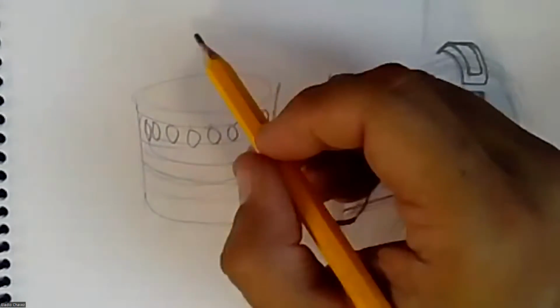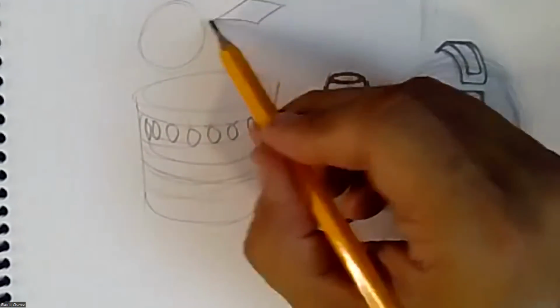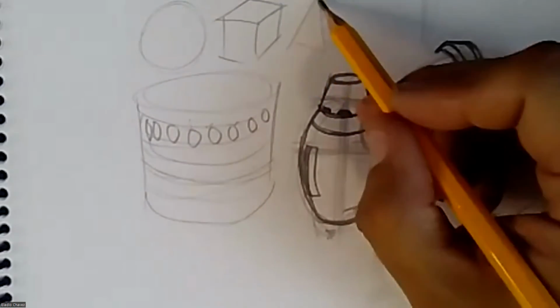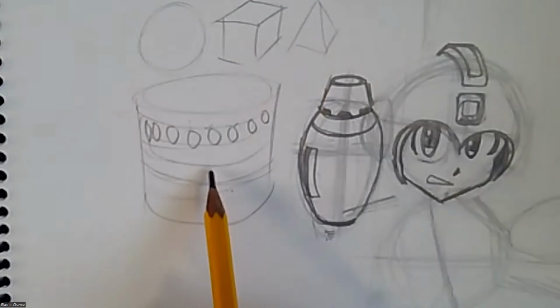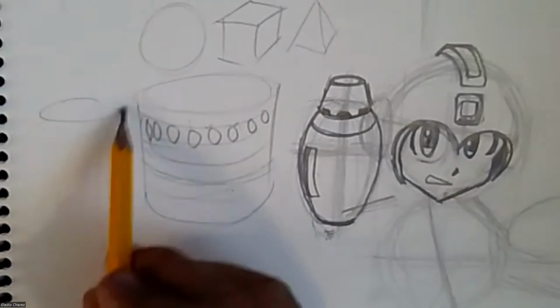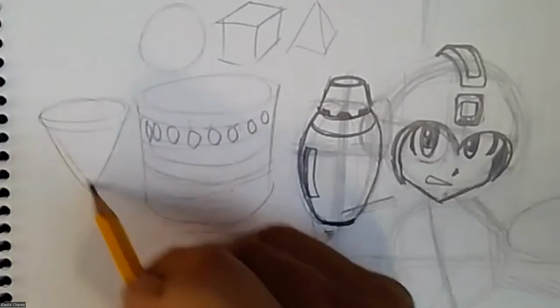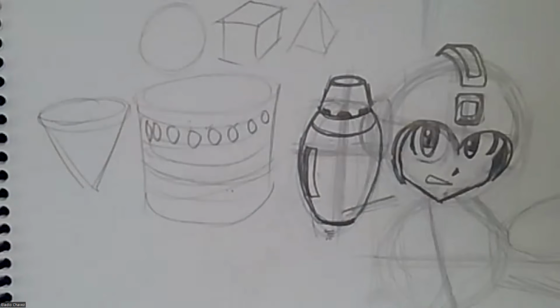There's 5 basic forms: the sphere, the cube, pyramid, cylinder, which is there, 1, 2, 3, 4, and then the cone. The cone is just a cylinder that's squeezed to a point. So just get that bottom circle and squeeze it to a point.